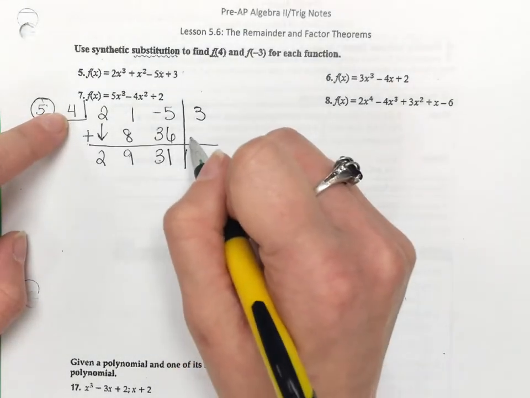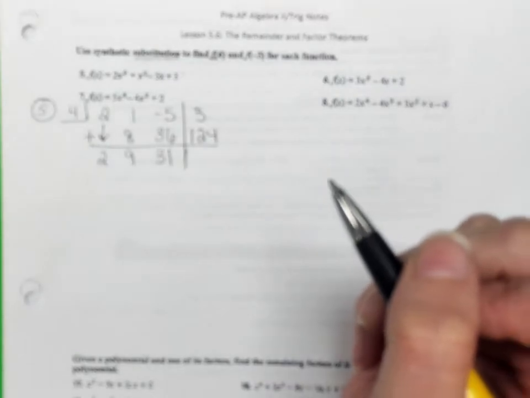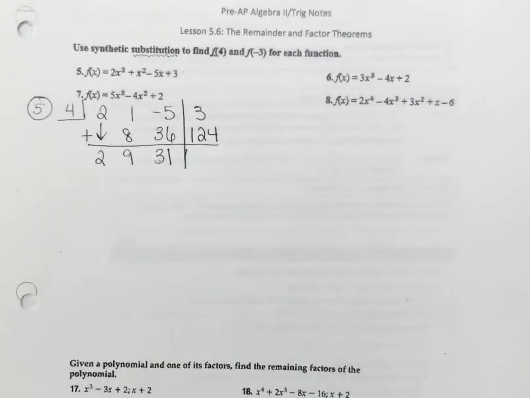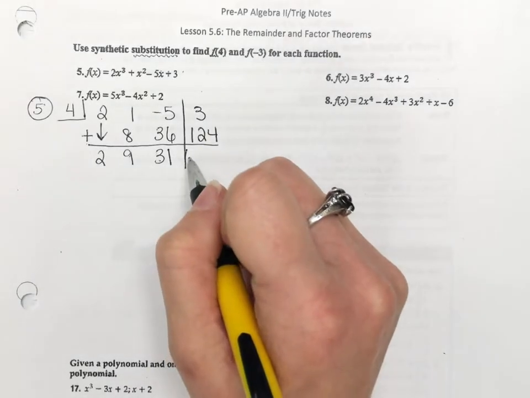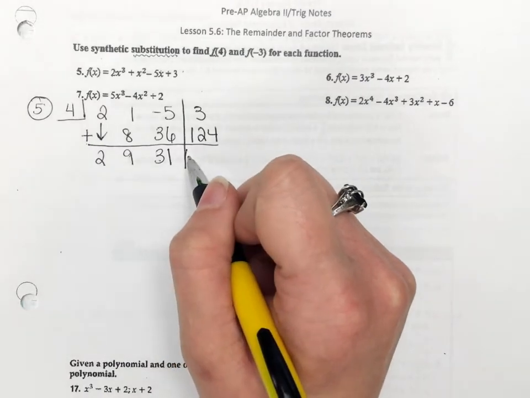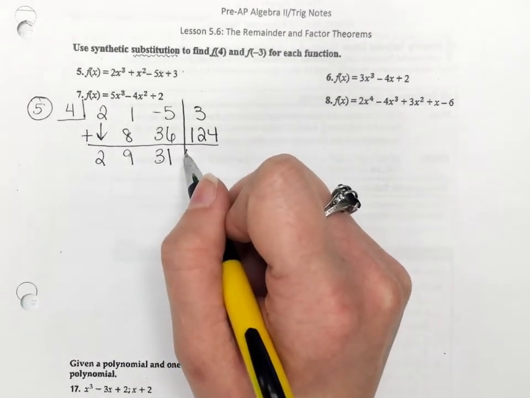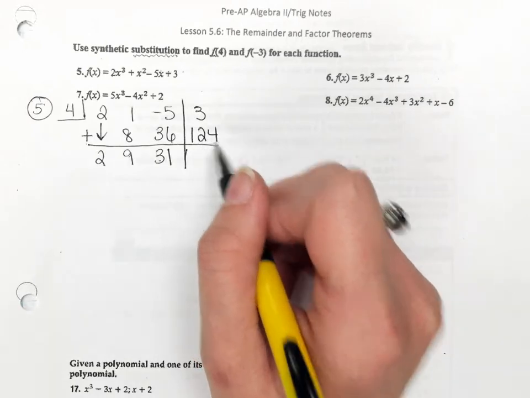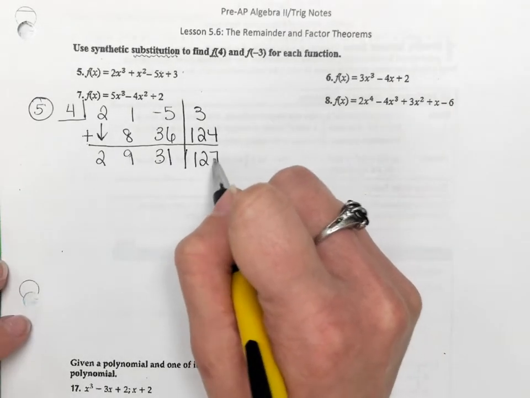Multiply and you get 124, right? Alright, so then I'm going to add those. Let's let the screen get, there we go. Add them and you get... You pull some columns off. Okay, let's see, add them and we get 127, right?